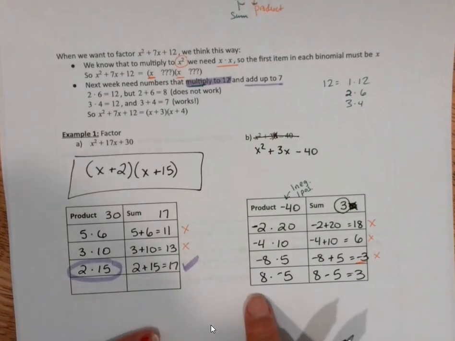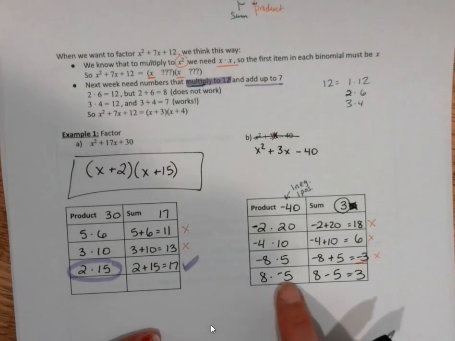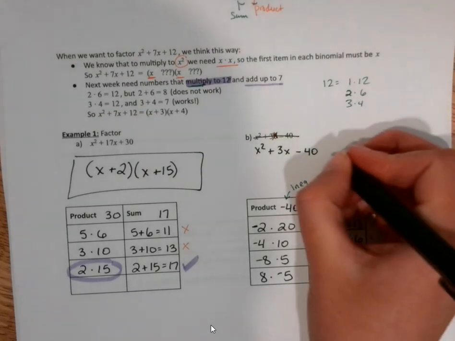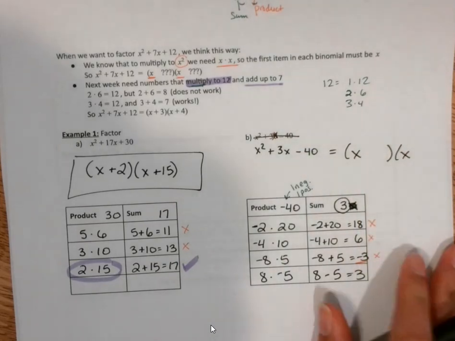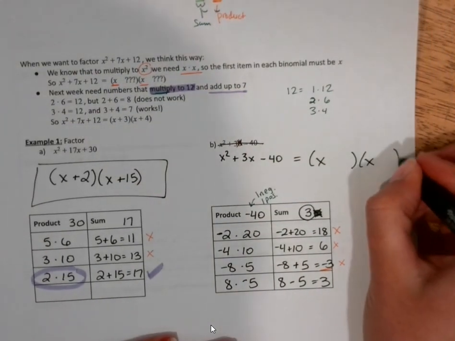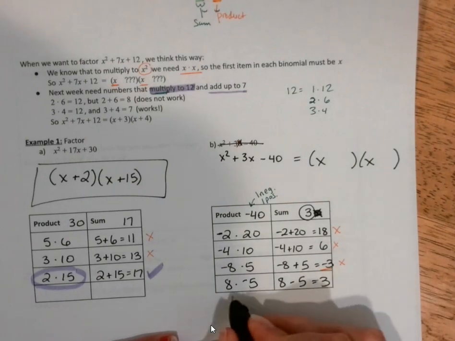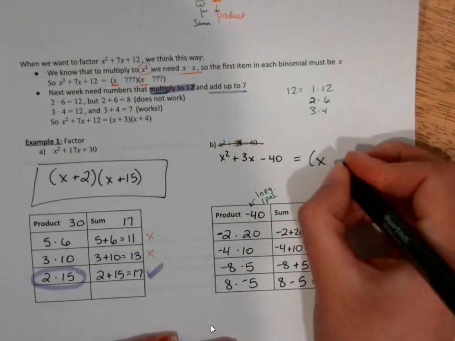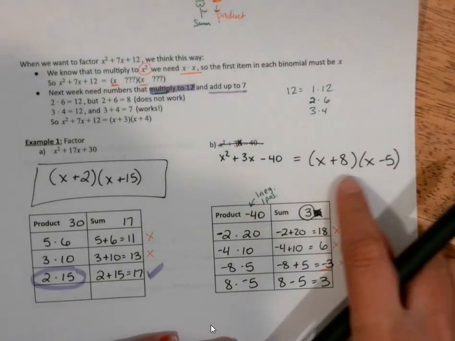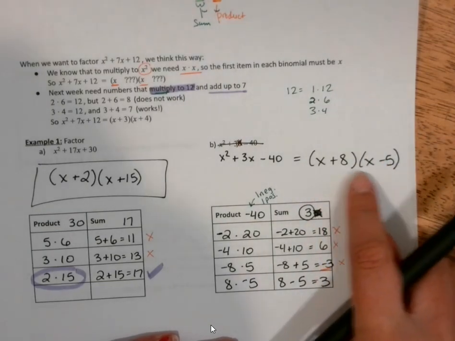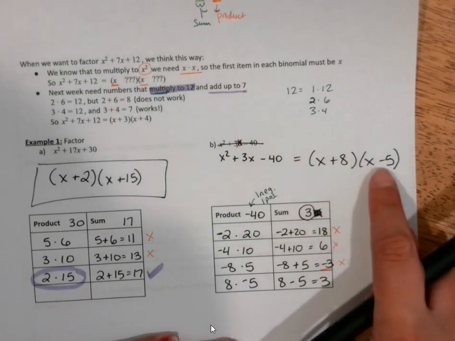So on the next page, we're going to talk about how to determine what signs you should be looking for for each of the values. For right now, I was guessing, but I've got a strategy for that on the next page. So our answer up here for the factored form is going to have an x in both parentheses, because x times x is x squared, and our two numbers are going to be positive 8 and negative 5. It doesn't matter which of these two numbers you write first. It does matter that the 8 is positive and that the 5 is negative.